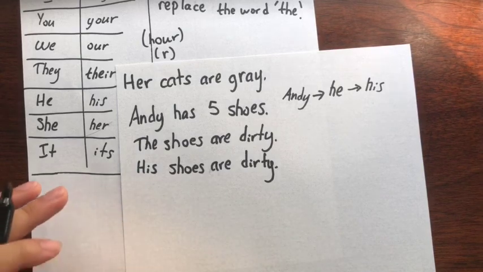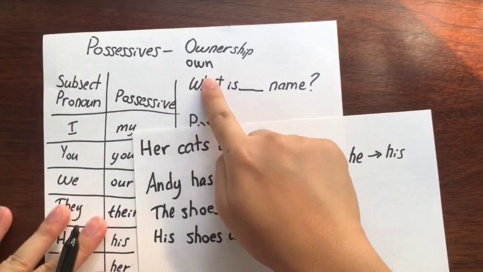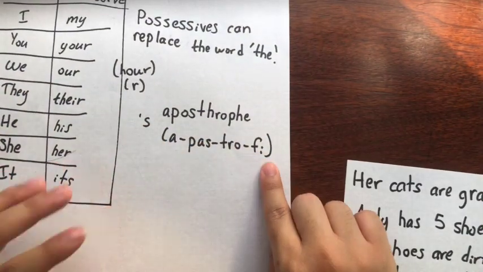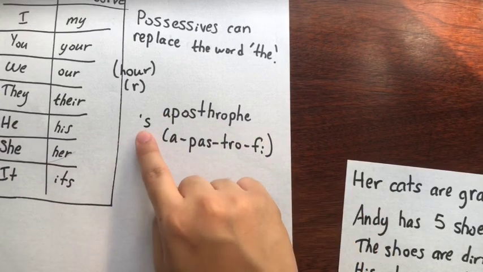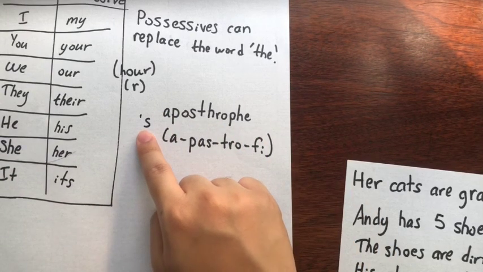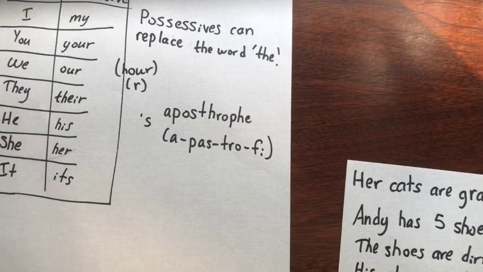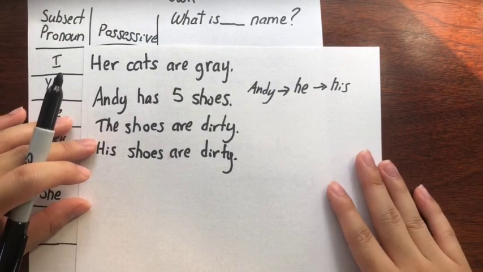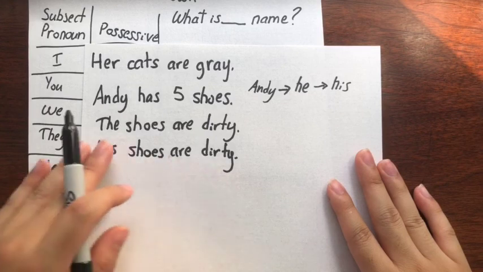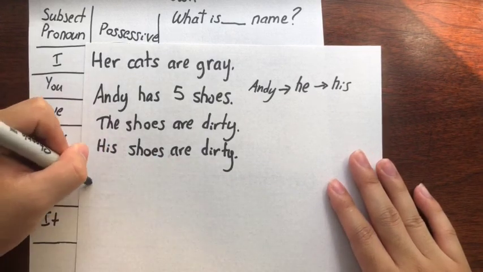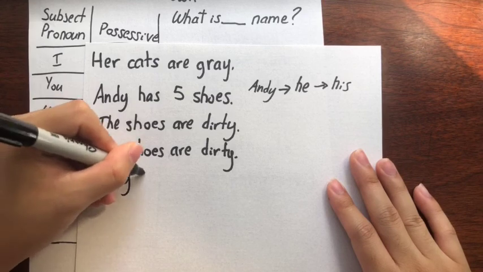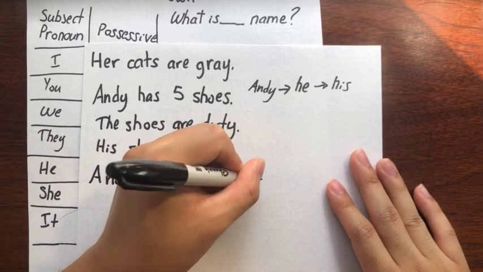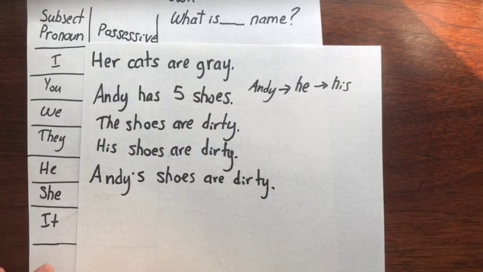His shoes are dirty. Another way we can show ownership is with the apostrophe S. The apostrophe S we can put after a name to show that someone owns it. So, Andy has 5 shoes. The shoes belong to Andy. His shoes are dirty. We can also say Andy's shoes are dirty. Andy's shoes are dirty.